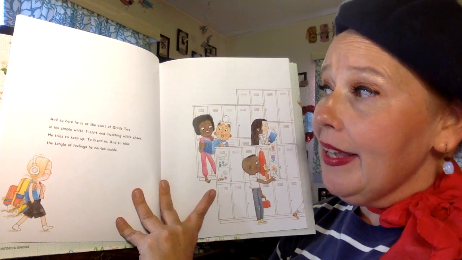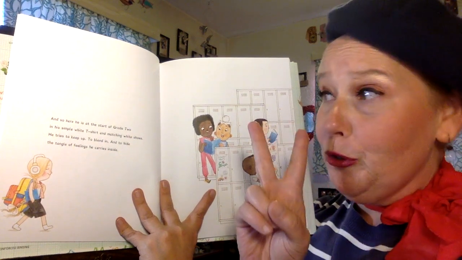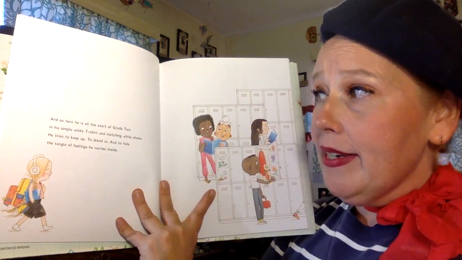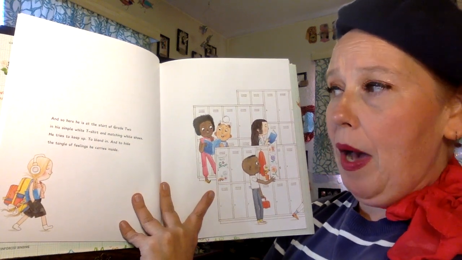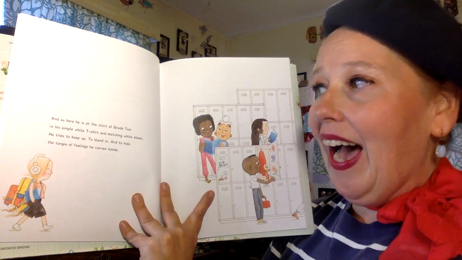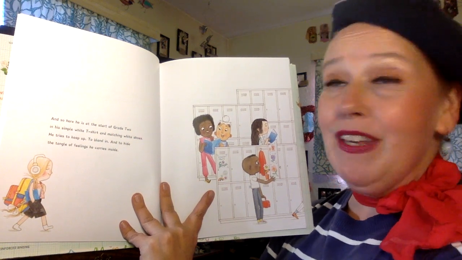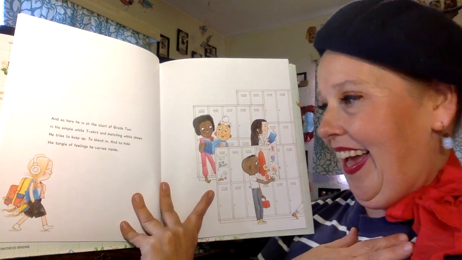And so here he is at the start of grade 2, in his simple white t-shirt and matching white shoes. He tries to keep up, to blend in, and to hide the tangle of feelings he carries inside.